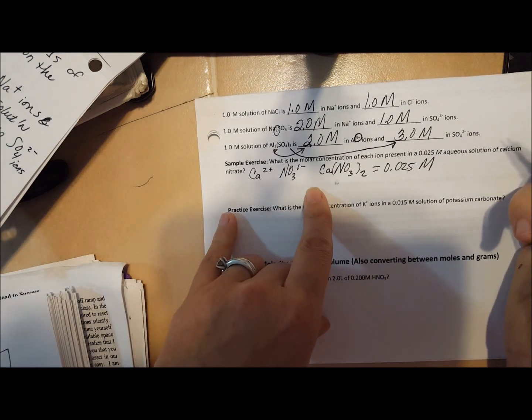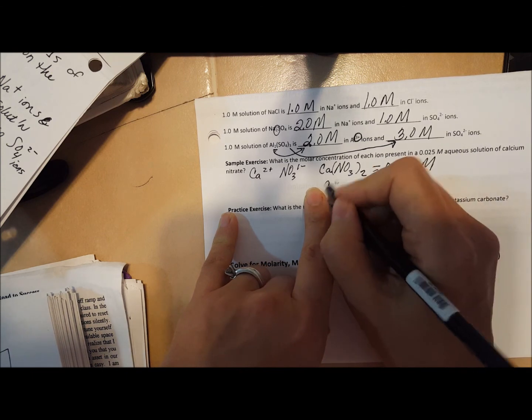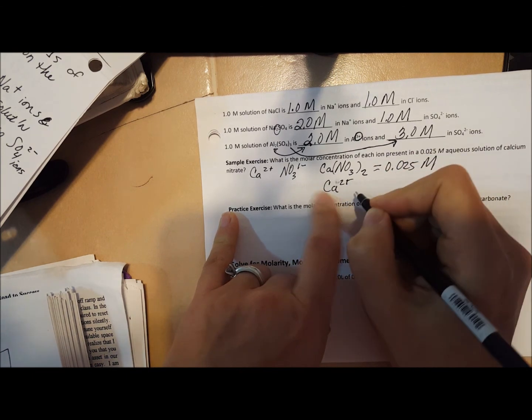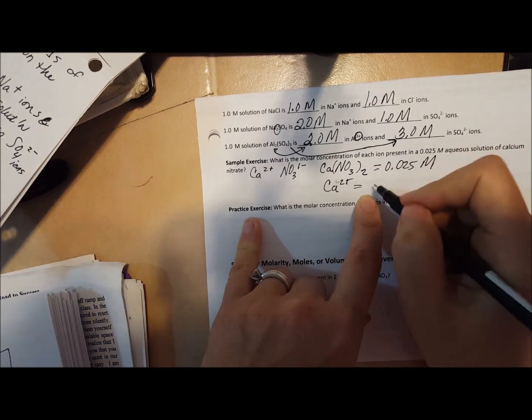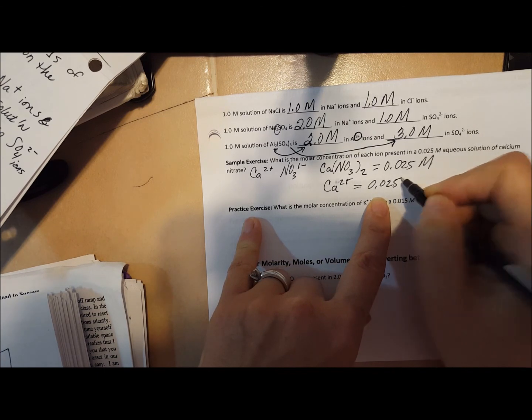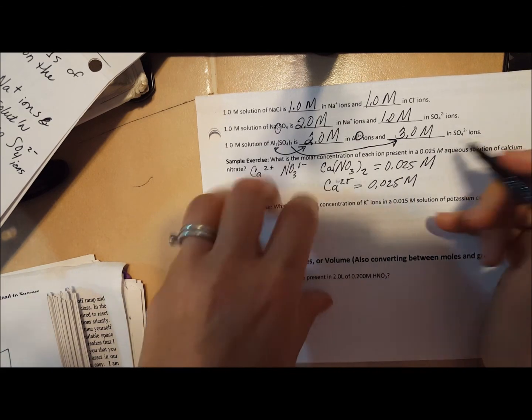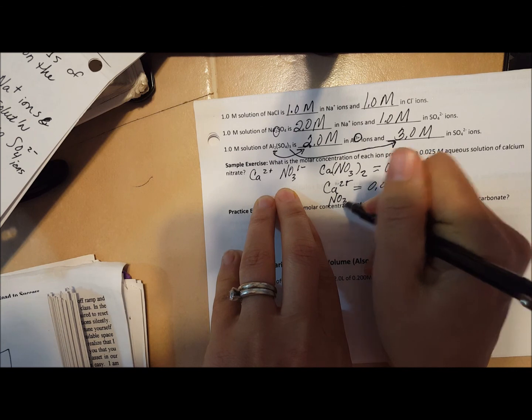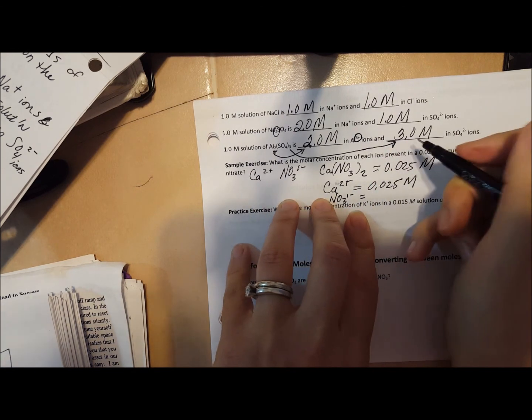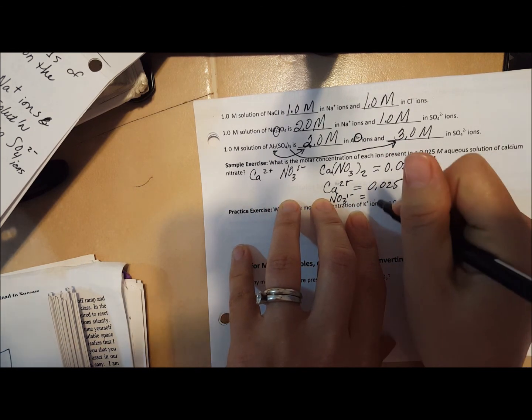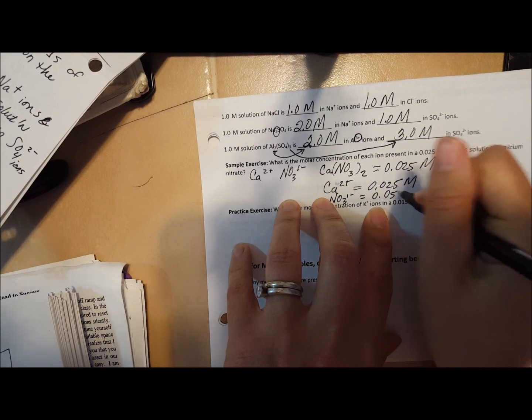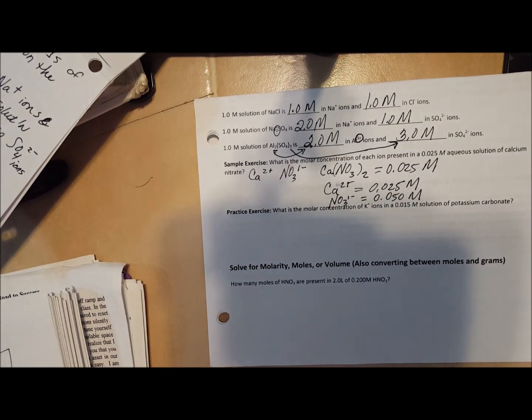But if you want to write it in terms of the ions, calcium will be 0.025 molarity, and nitrate will be double that. It'll be 0.05 molarity.